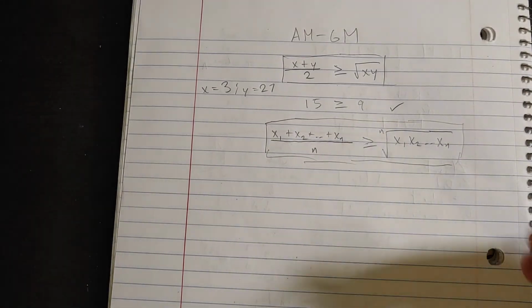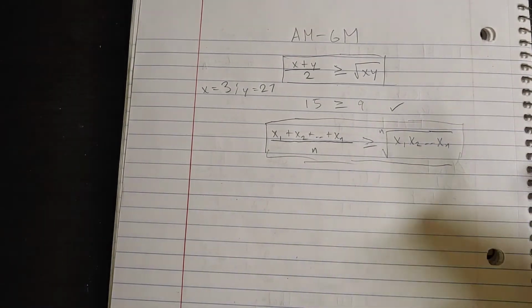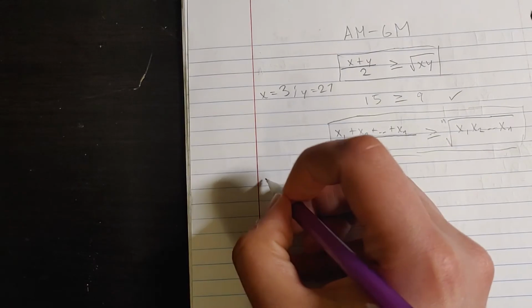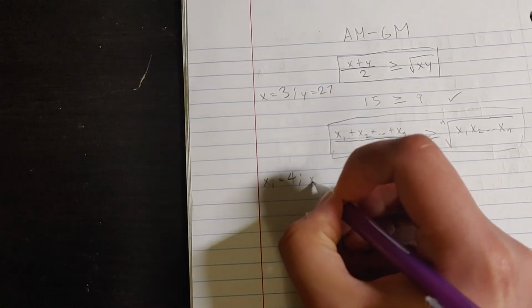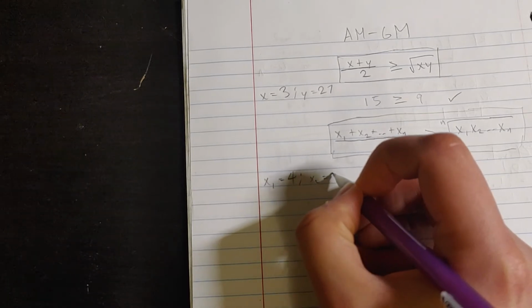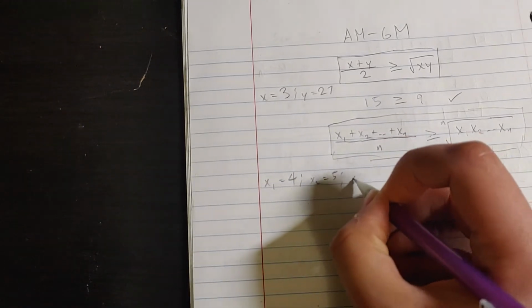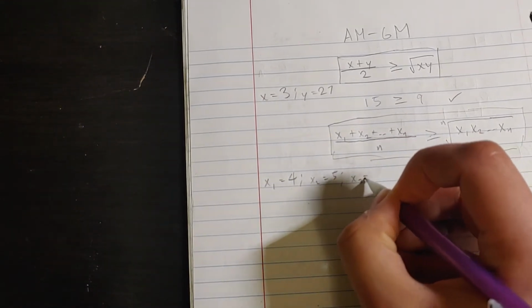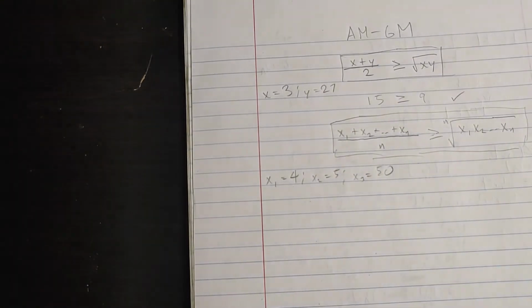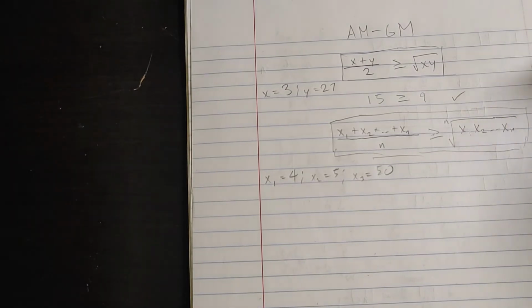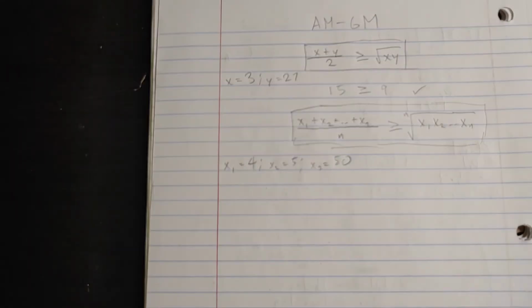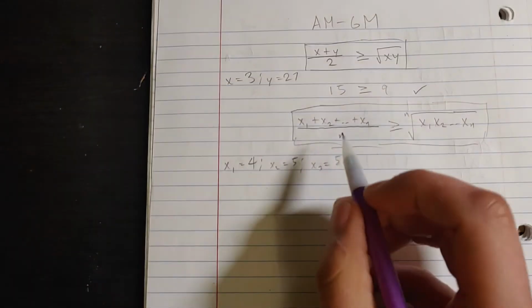Now let's work through an example with a different number of variables. So let's say we have x1 equal to 4, x2 equal to 5, and let's do just one more. Maybe x3 equal to 50. What would the AMGM inequality look like in this scenario? Well, let's compute.